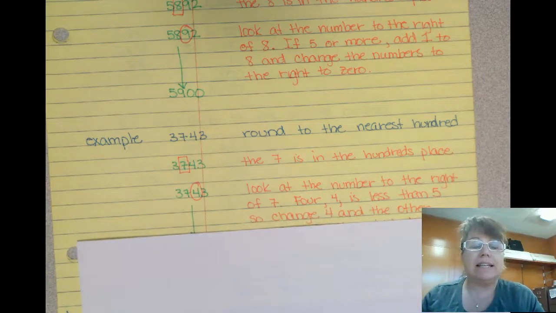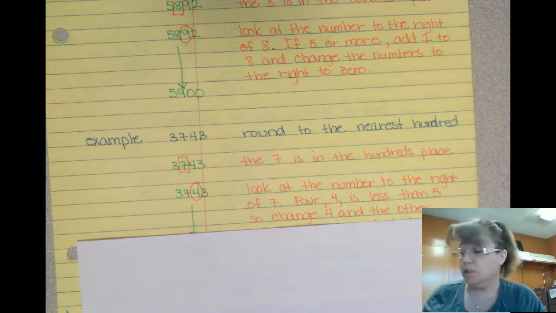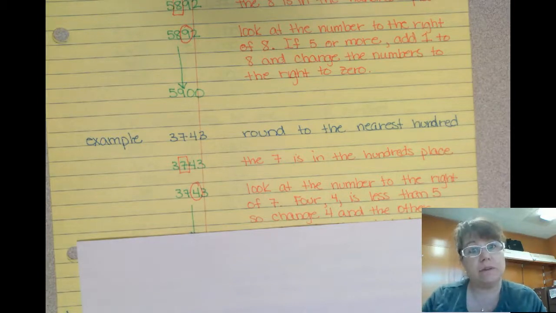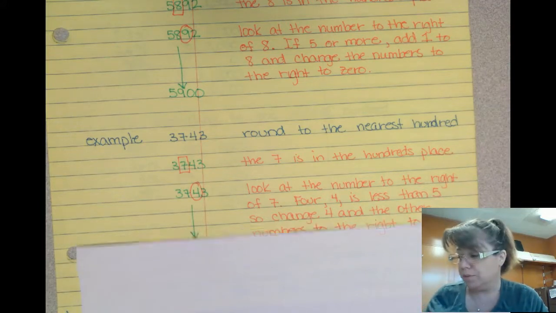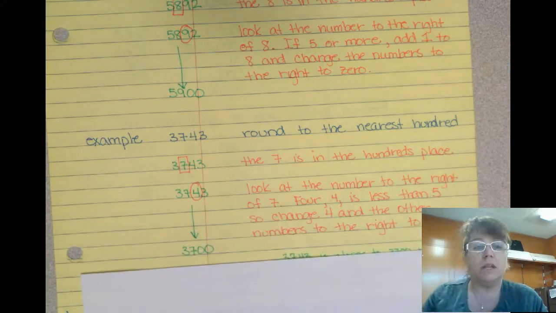So the test is, is it 5 or greater, or is the 4 less than 5? 4 is less than 5, so we're going to change the 4 to 0, change the 3 to 0, but we're going to leave the 7 alone. So 3,742 rounded to the nearest 100 is 3,700.